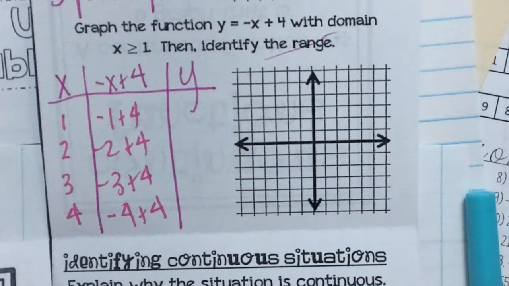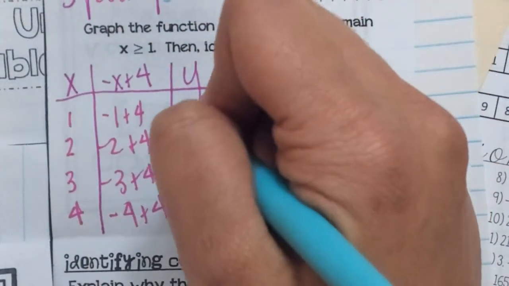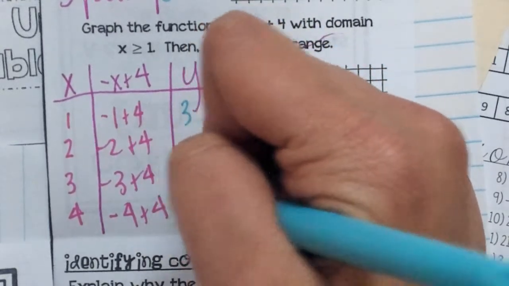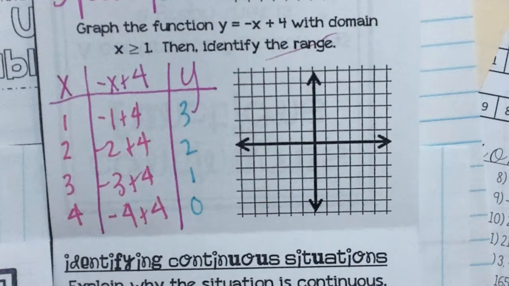I drew my arrow the wrong way. Oh, you said we do her. Okay, 3, 2, 1, 0. I'm so smart. Why am I so smart? Y'all get 3, 2, 1, 0.